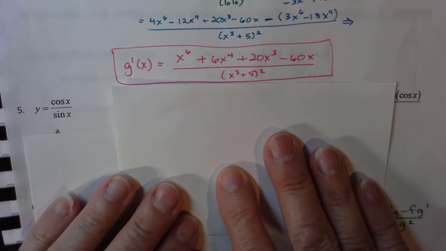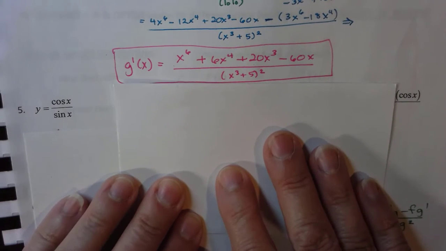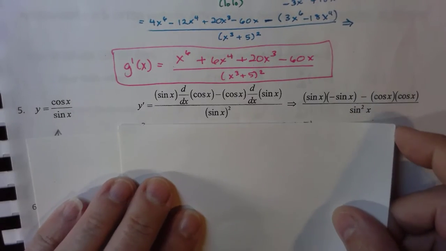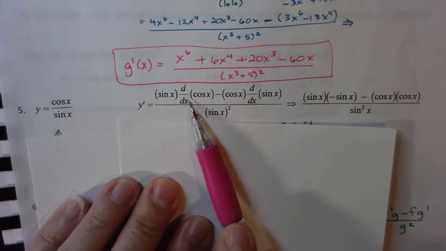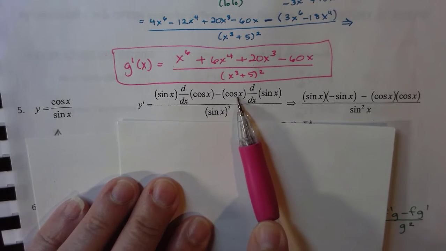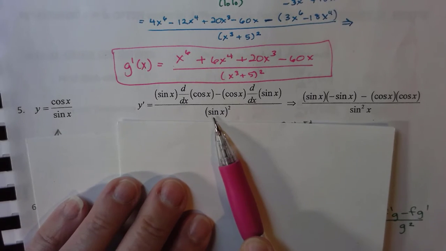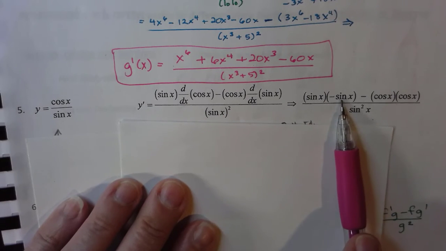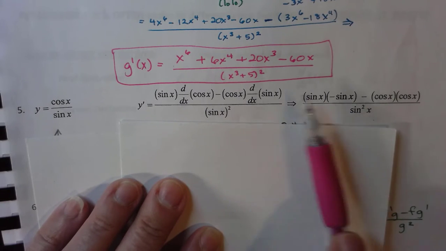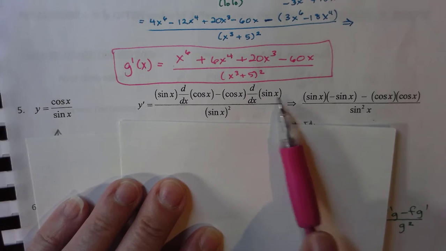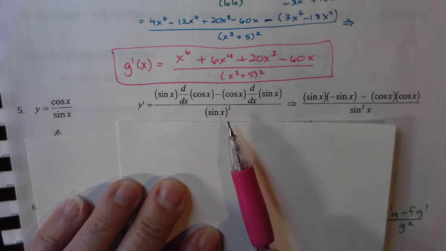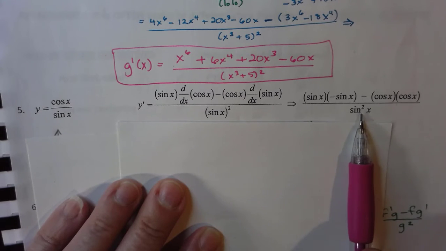Our next example, y is cosine of x over sine of x. Again, low d high minus high d low over low, low. So that's sine x. Derivative of cosine is negative sine x minus cosine x times derivative of sine is cosine x, all over sine of x quantity squared. And when we square a trig function, we typically write it like this, with a sine squared of x.